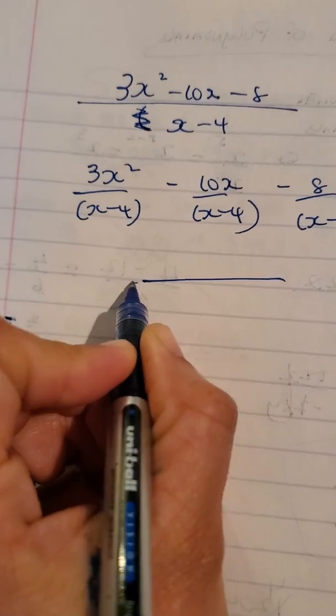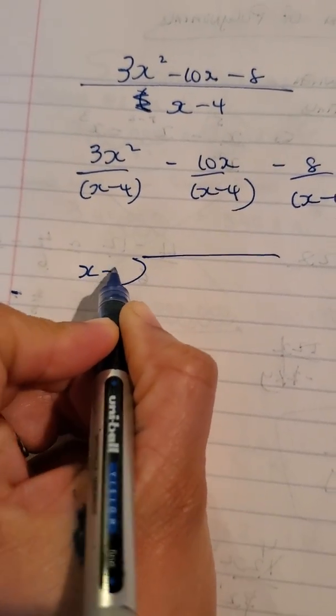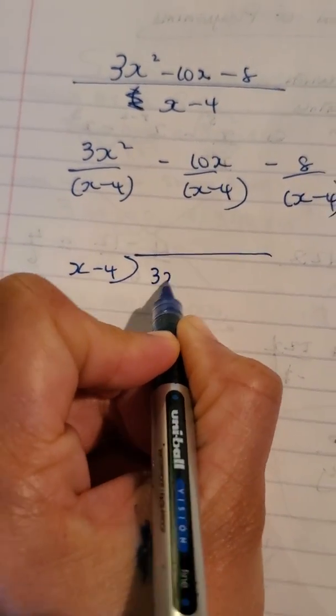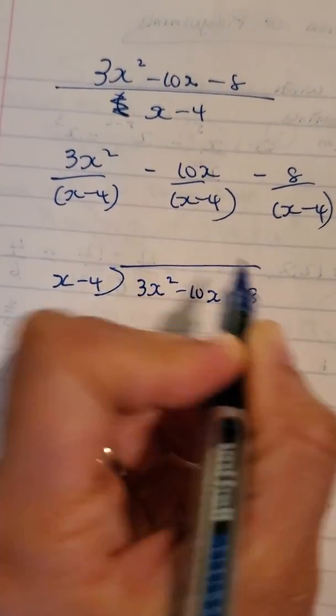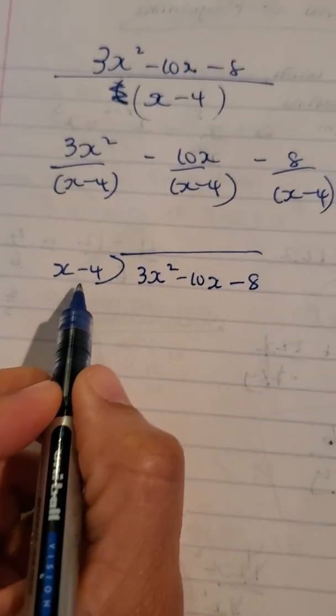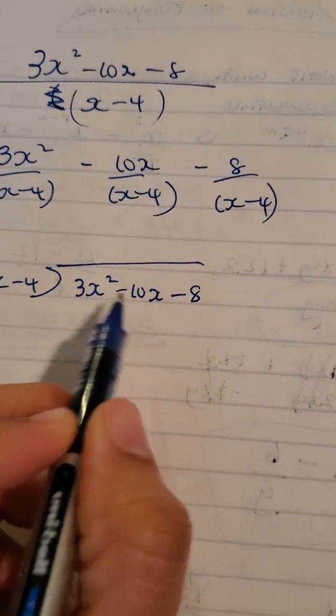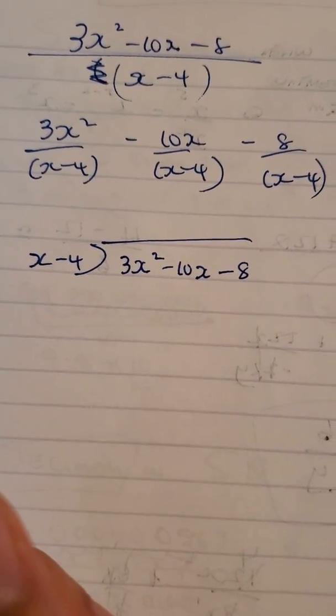So here is where our next type of division of polynomial comes in, the real McCoy, where we have to apply the concept of long division to find the quotient of a polynomial where the divisor is more than one term. And that will be in our next video.